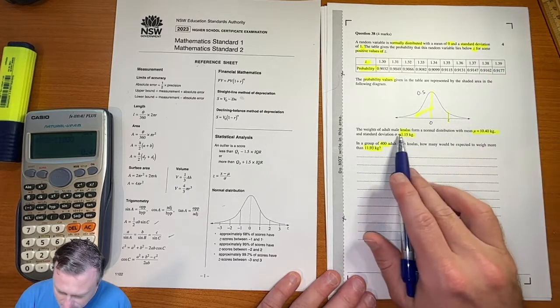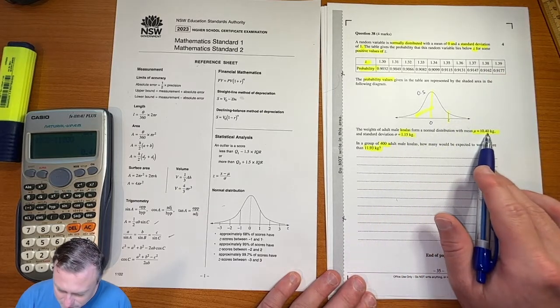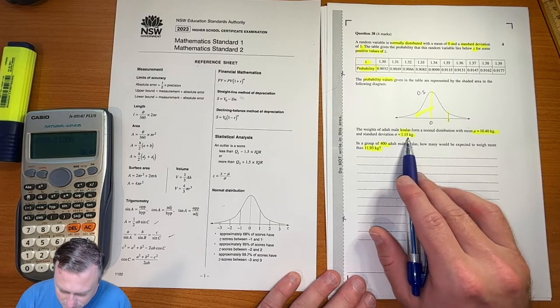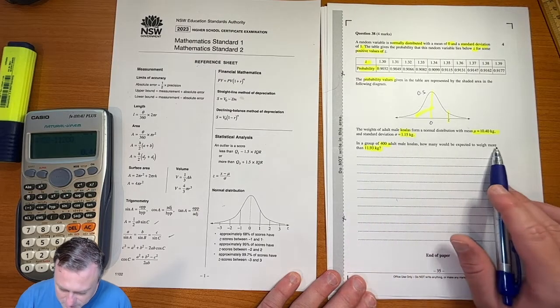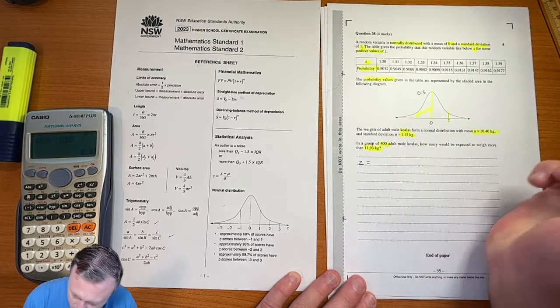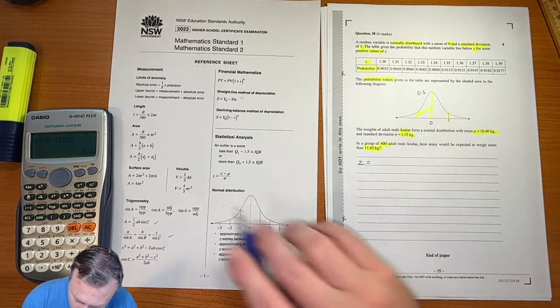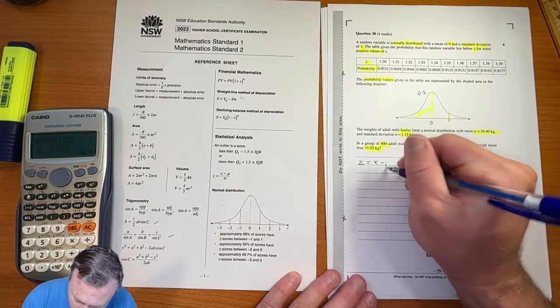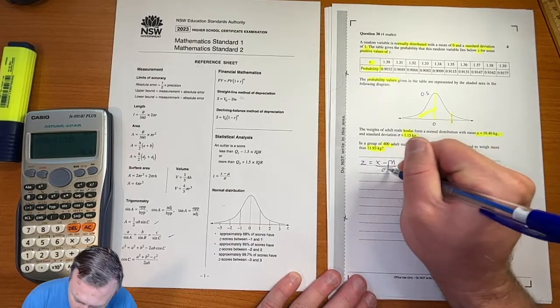The average male koala weight has a normal distribution with a mean of 10.4 and a standard deviation of 1.15. In a group, how many would be expected to weigh more than 11.93? So to work out the actual z-score, we can come down here. So x minus the mean over the standard deviation.